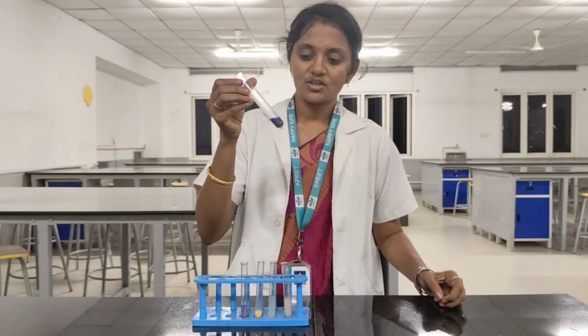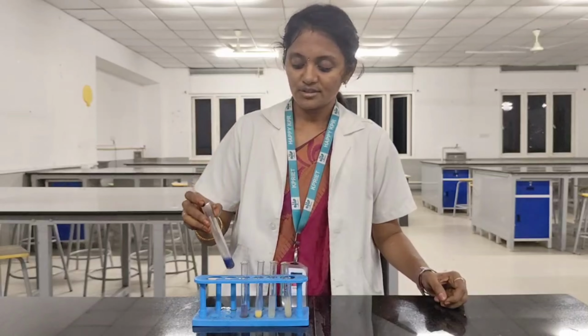And about the confirmatory test, the Biuret test, we can see the violet color formation when we added Biuret reagent, and this confirms the presence of peptide bonds in the protein sample. And finally, about the Ninhydrin test, when we added Ninhydrin reagent to the protein sample, we can see the formation of purple color. This denotes the presence of free amino acids in the protein sample.